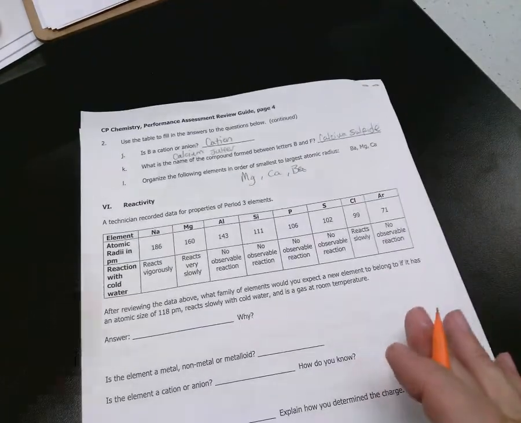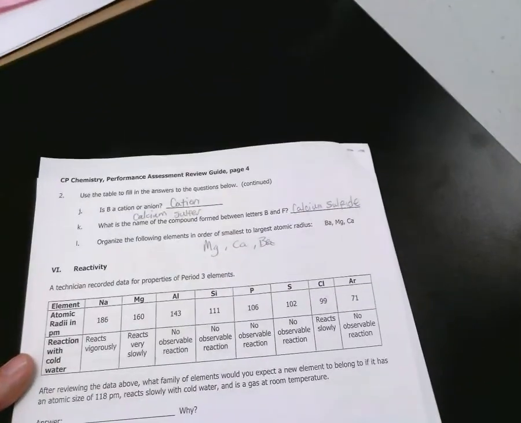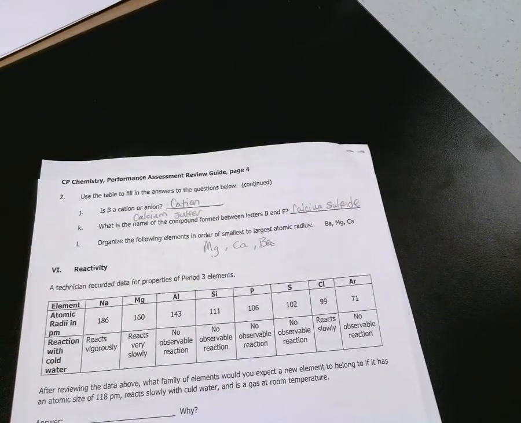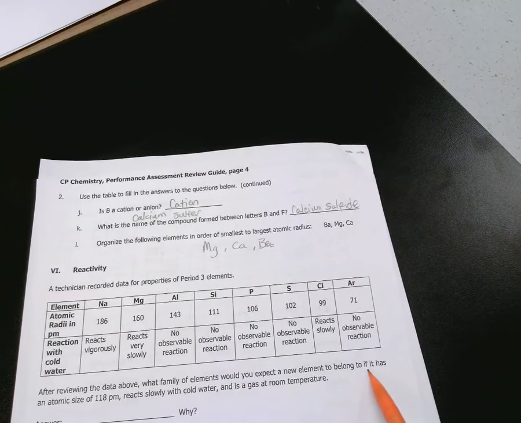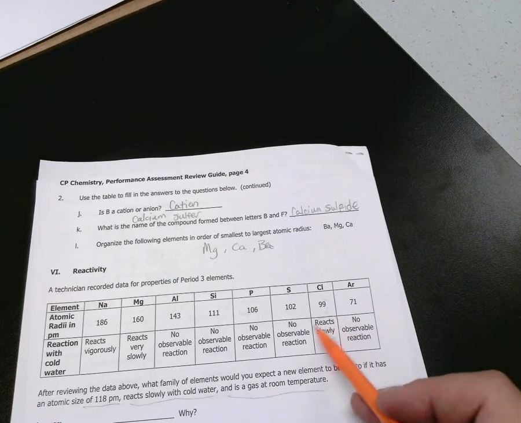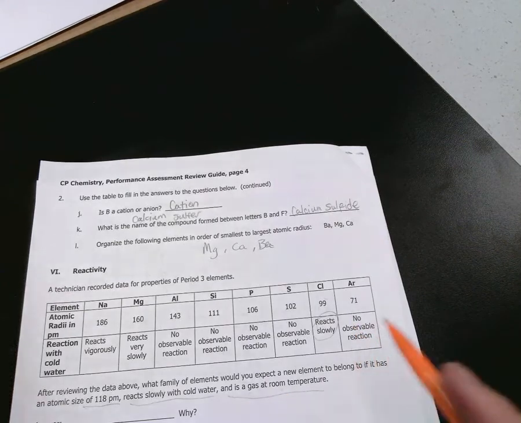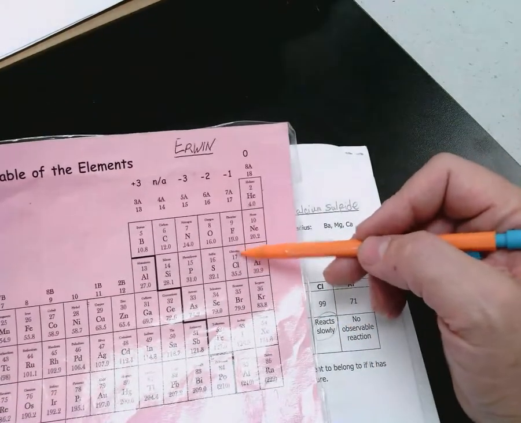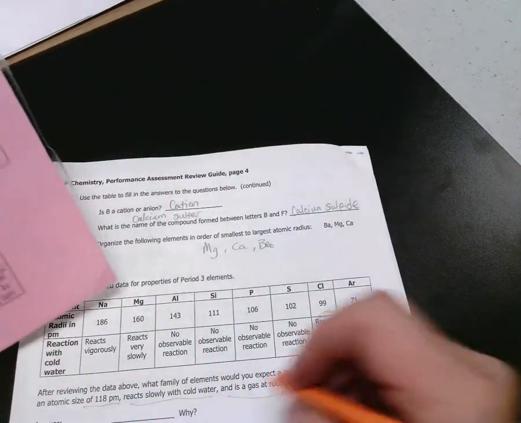Okay, a technician recorded data for properties of period 3 elements. So this is all the properties. After reviewing the data, what family of elements would you expect a new element to belong to if it has an atomic size of 118, reacts slowly with cold water, and is a gas at room temperature? Well, it reacts slowly with water, and it's a gas at room temperature. And if you look at the periodic table, gases at room temperatures are these things, and that's it. So I'm going to say it's a halogen.